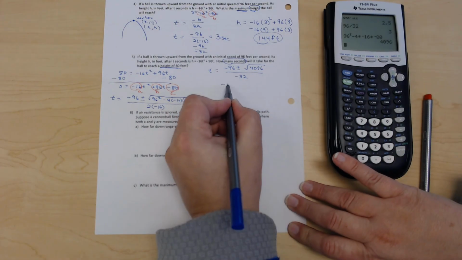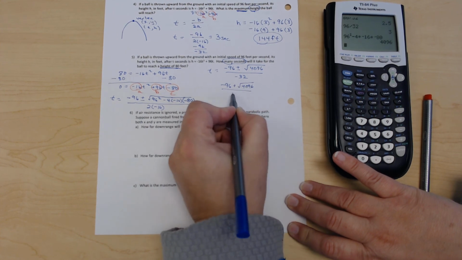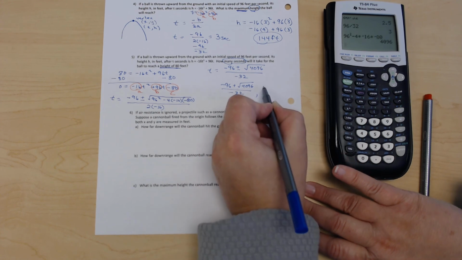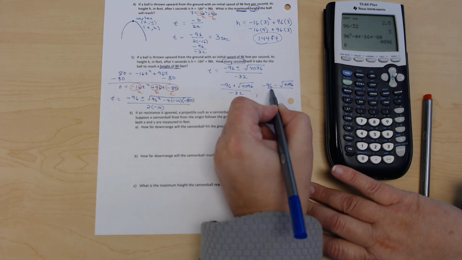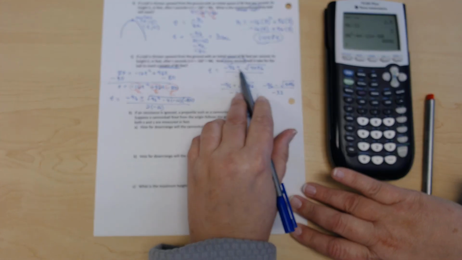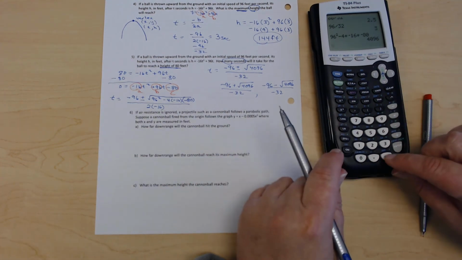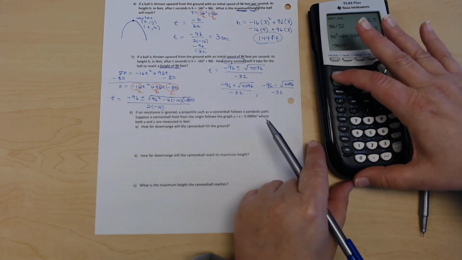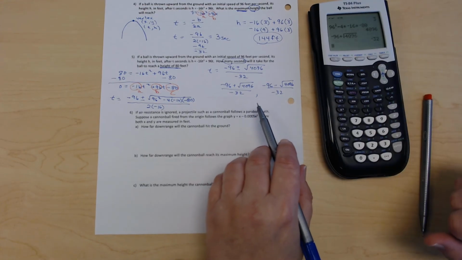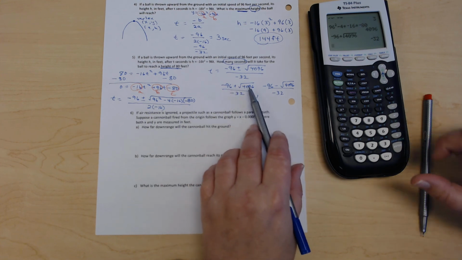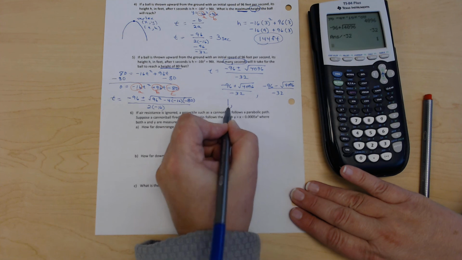All right, negative 96 plus that square root divided by negative 32, and then negative 96 minus that square root divided by negative 32. Remember, there's two answers. Plus and minus means you have two answers. Just go to your calculator. Negative 96 plus the square root of 4,096. I'm going to hit enter. Ooh, and I actually get an answer there. And then I have to divide by negative 32, and that gives me 1.